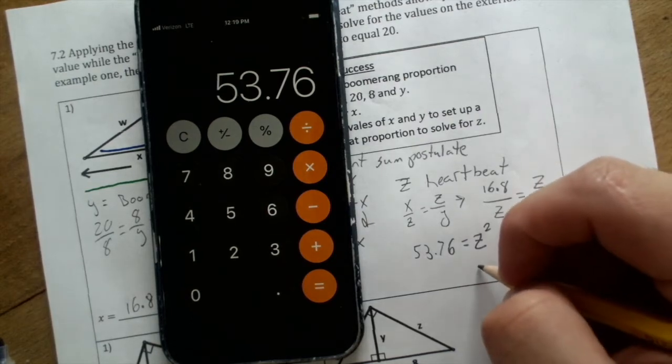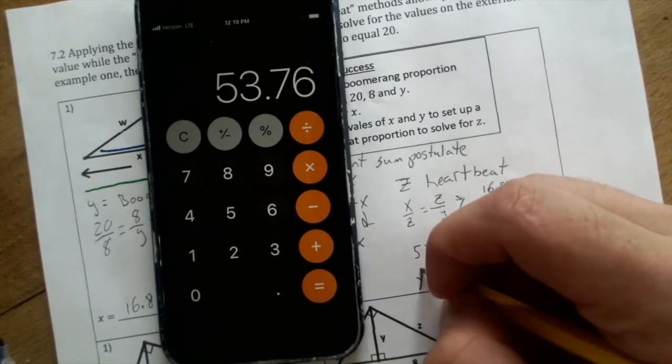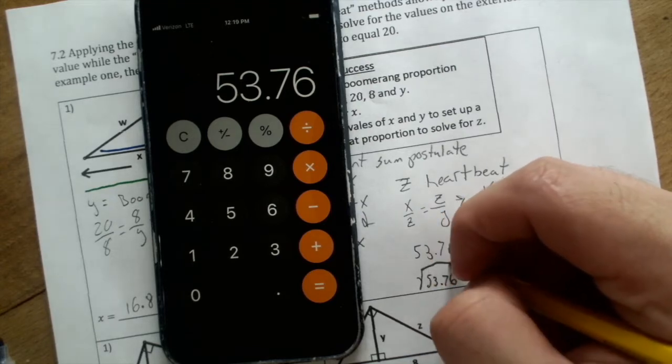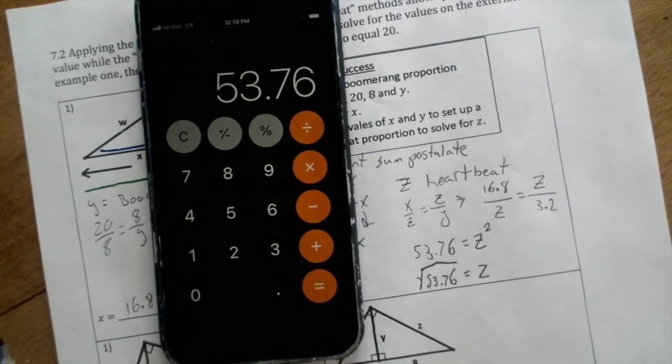To get the value of z, we'll say that's the square root of 53.76. If we enter 53.76 into our calculator, we end up getting a final value of 7 point a bunch of decimals. In this particular case, we can leave it just as such.